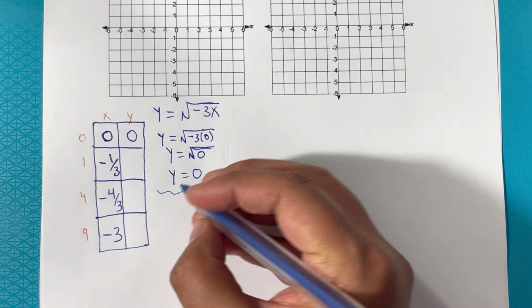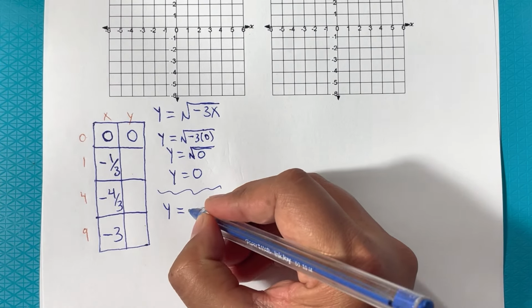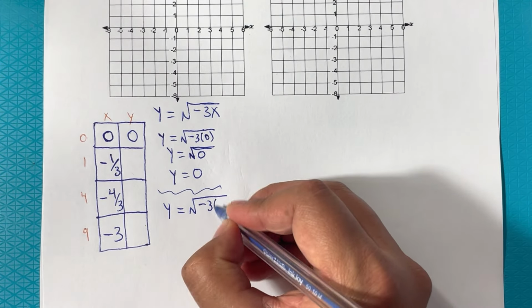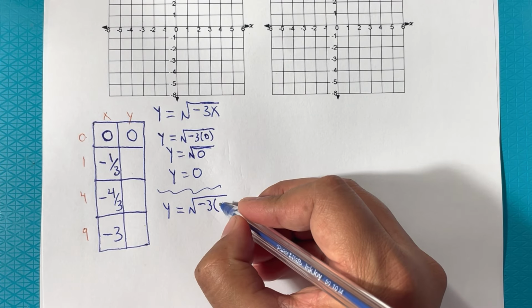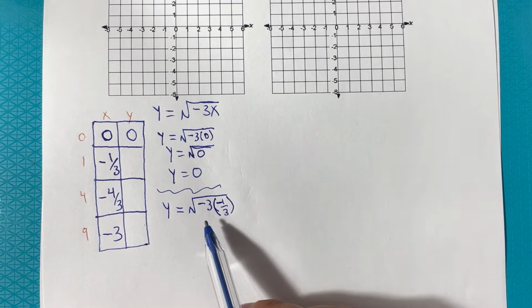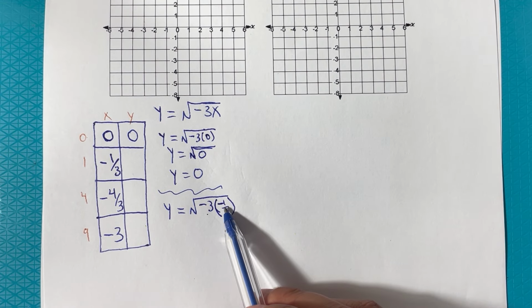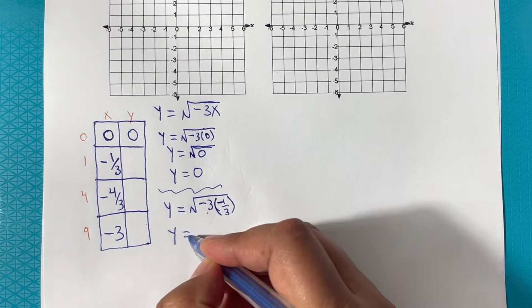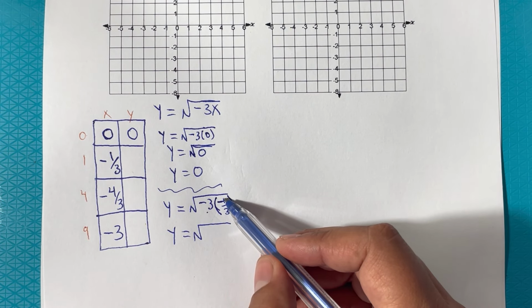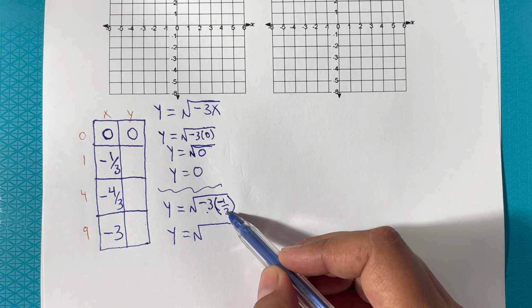For the next one, y is equal to the square root of negative 3 times the value of x, which is negative 1/3. Whenever you're multiplying a whole number times a fraction, you just multiply like this. The whole number needs to be multiplied by the numerator, and then the result is divided by the denominator.